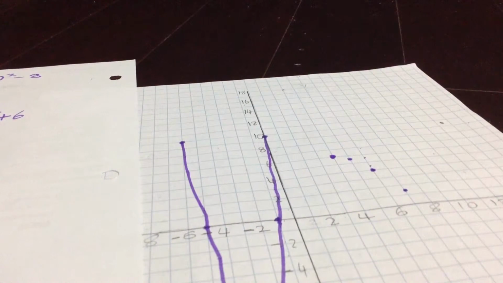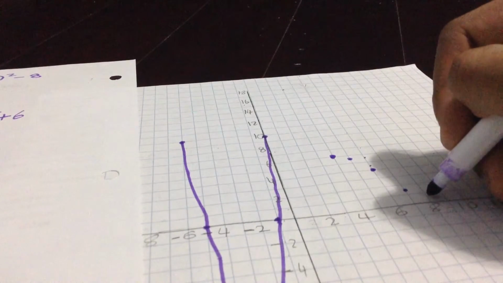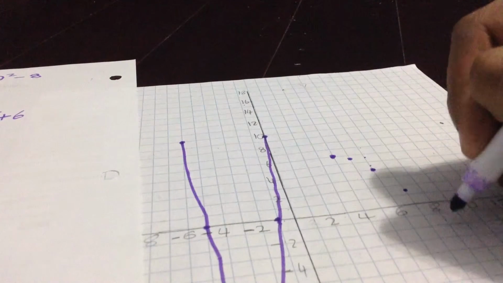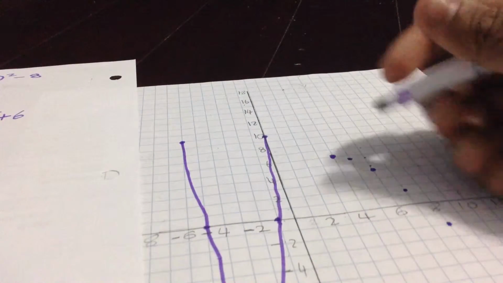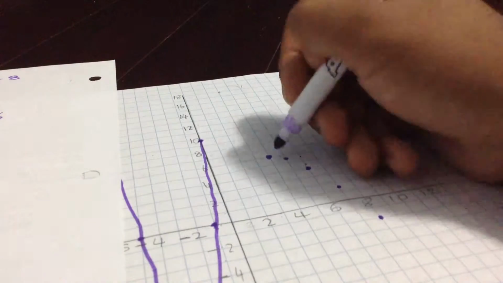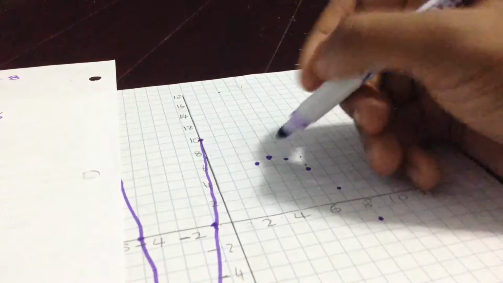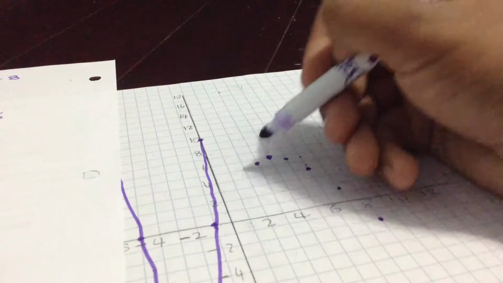And you keep going until you have a big parabola. So I'm going to go 7 times negative 0.5, which equals negative 3.5. So 1, 2, 3.5. I'm going to stop right there. My last point was right here. Now you go to the axis of symmetry and plot the other points.